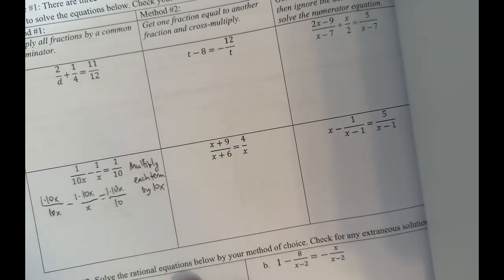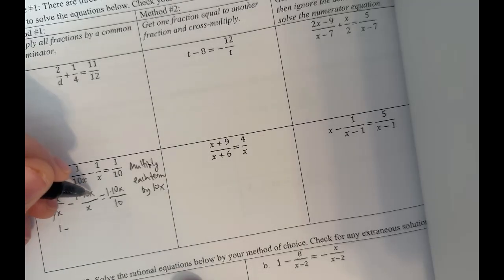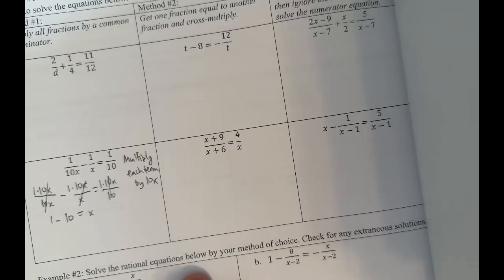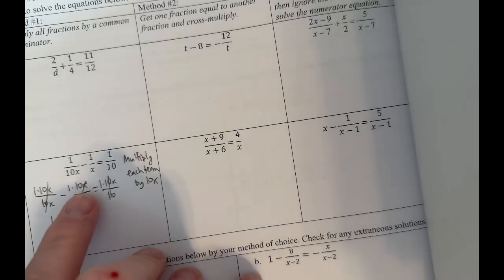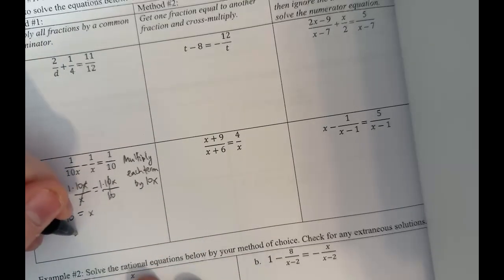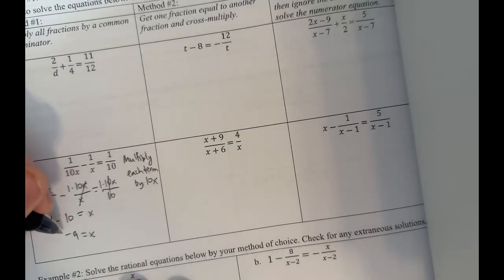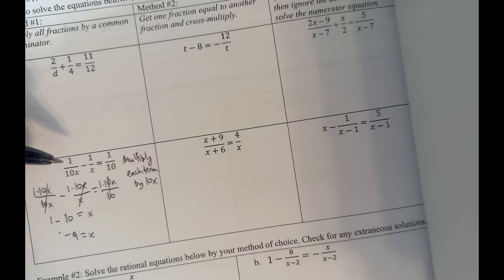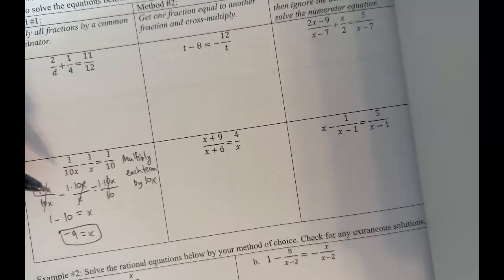Now, next thing I'm going to do, I can start canceling. Okay, so 10x and 10x cancel, so I'm left with 1 minus 10x over x. That cancels, so it'd be 1 times 10, which is 10, equals, here we go, 10's canceling, equals x. Wow, that worked out really nice. It's because the x canceled, 10x canceled, so we got 1 minus 10 equals x. 1 minus 10 is negative 9. So negative 9 is x. Now, the only thing you have to be wary of, could this negative 9 make the bottom equal 0? Negative 9 would not make the bottom equal 0 here, so that's your answer.